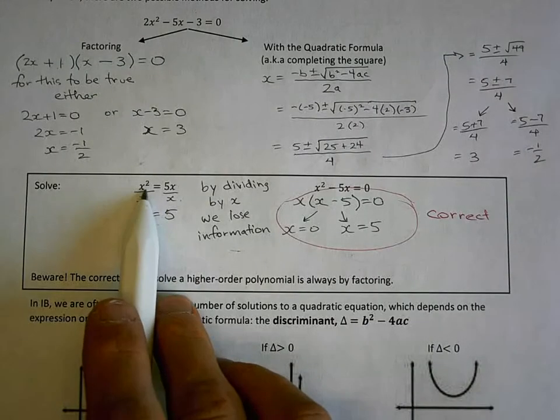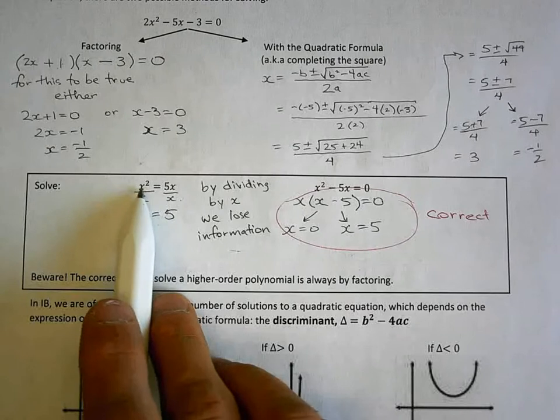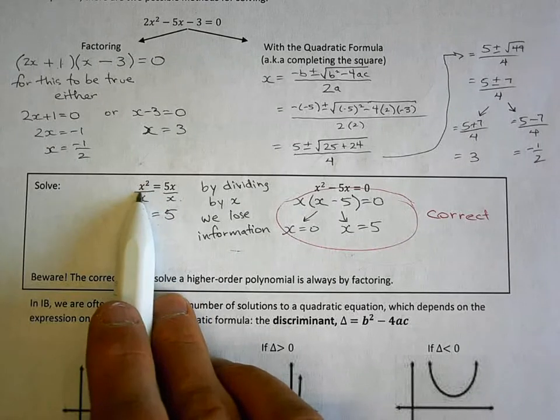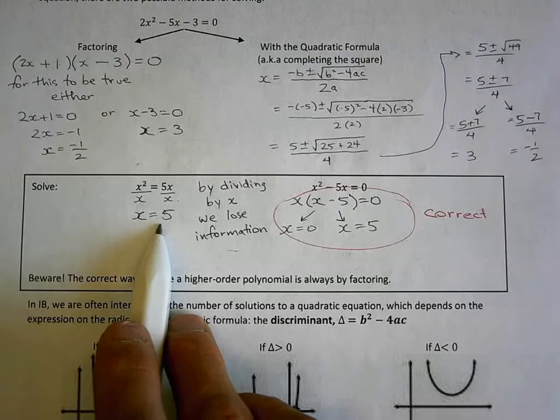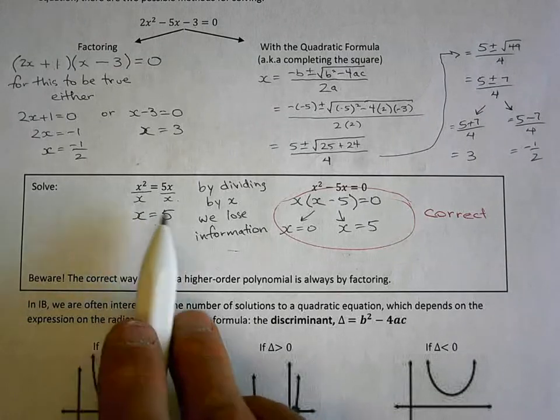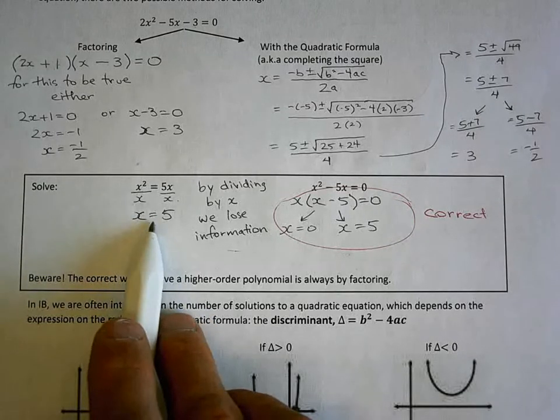This is a quadratic expression. Whether you like it or not, it has x to the power of 2 here. So it's quadratic, and there should usually be two solutions to it. So when you get x equals 5, the alarm bell should be going off. What about the other answer? What about the other half of my parabola?